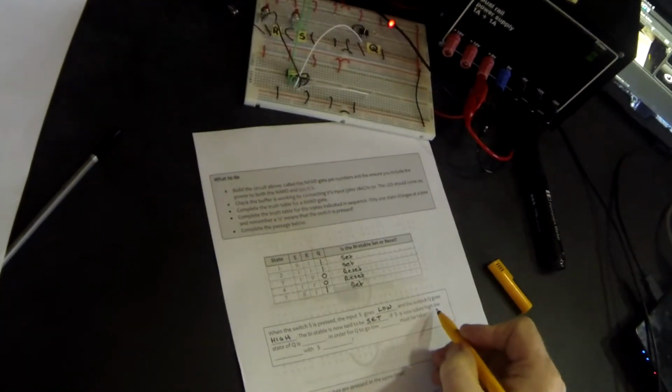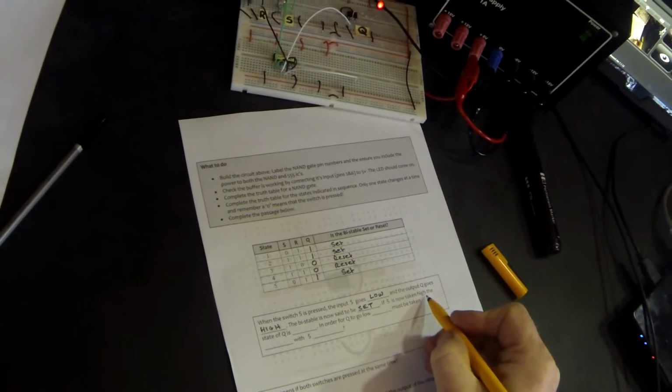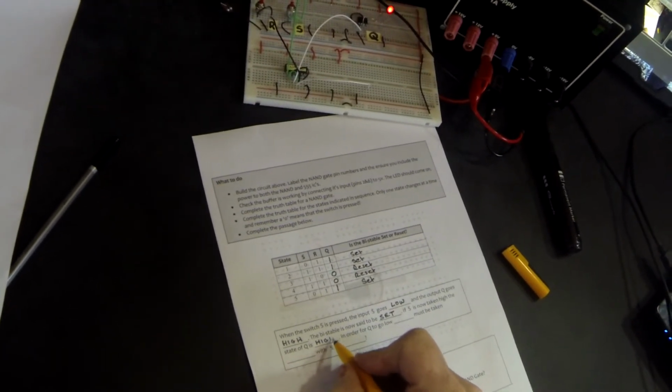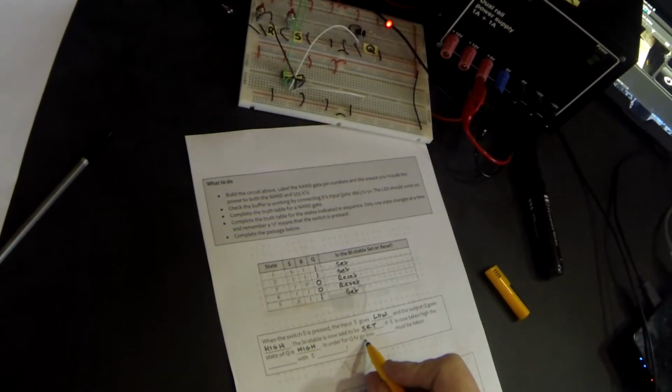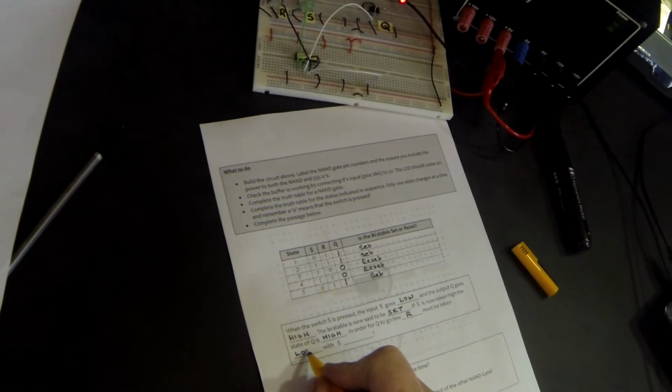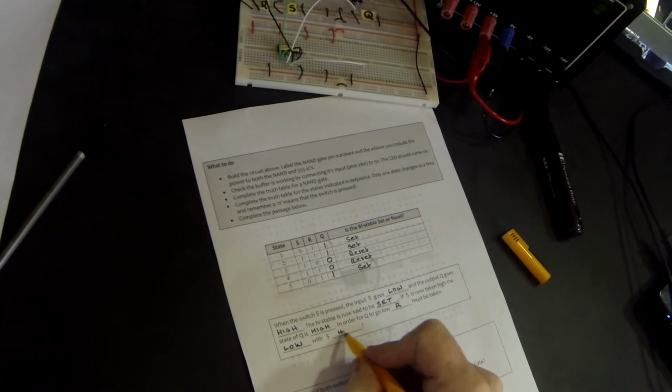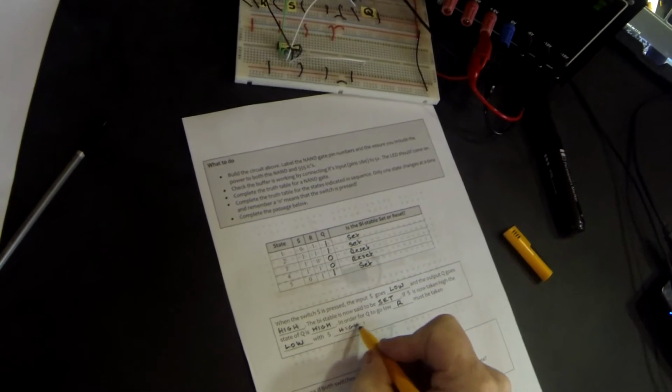If S is now taken high, the state of Q is high because it hasn't changed. In order for Q to go low, R must be taken low with S high.